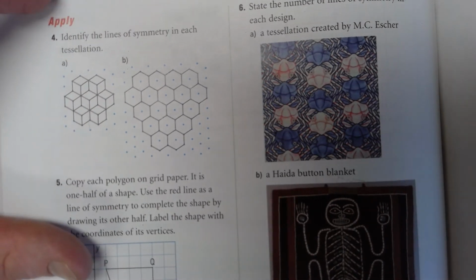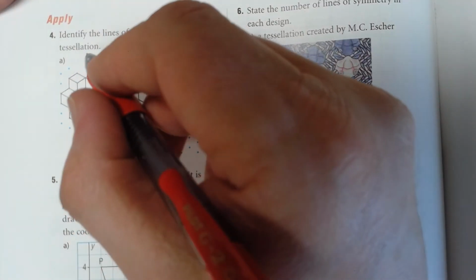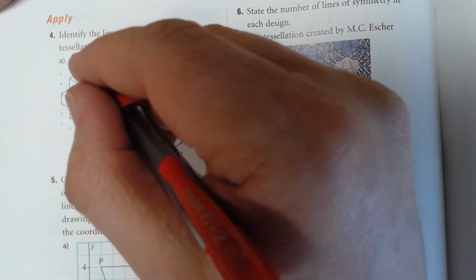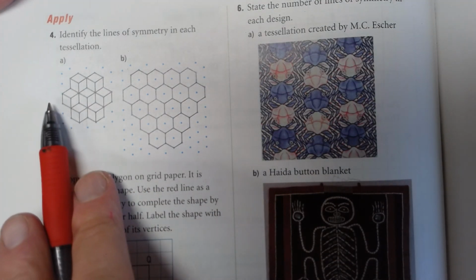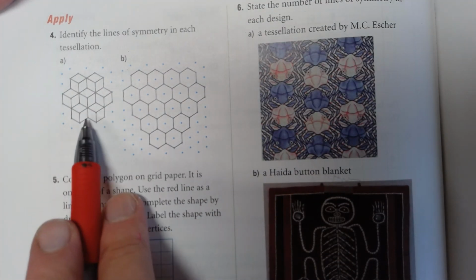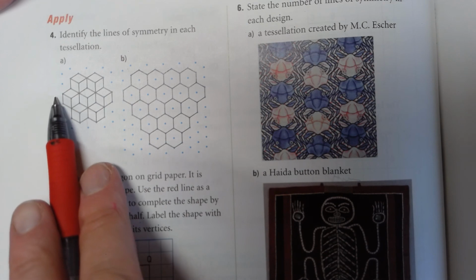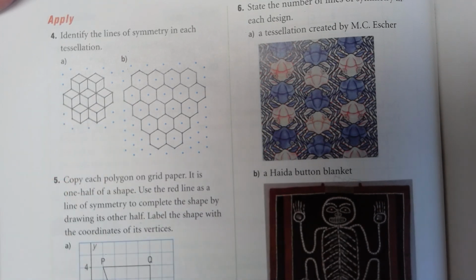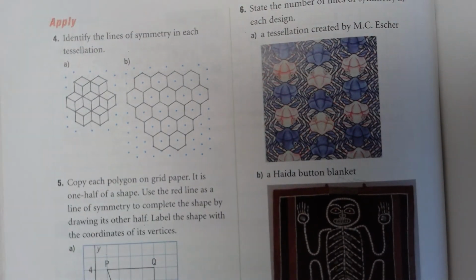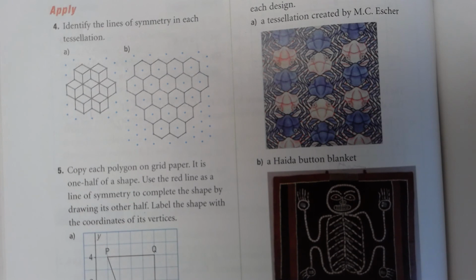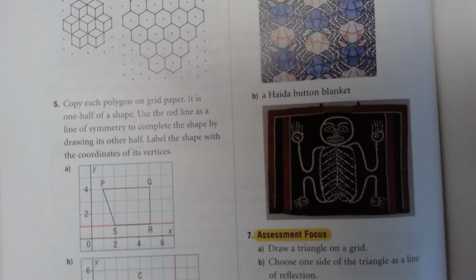This one's interesting. If you first look at it, it looks like the only one might be down the middle here, right? But look over here. There's 2 cubes on top, 2 cubes on the bottom, and these 3 can be divided up if you go straight through the middle on them. So just identify how many lines of symmetry each of these tessellations has. A tessellation is something made with multiple shapes of the same form.